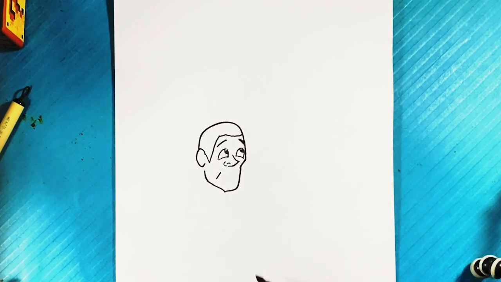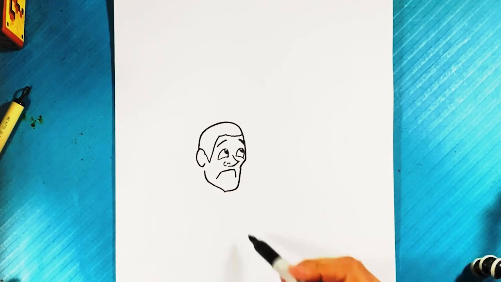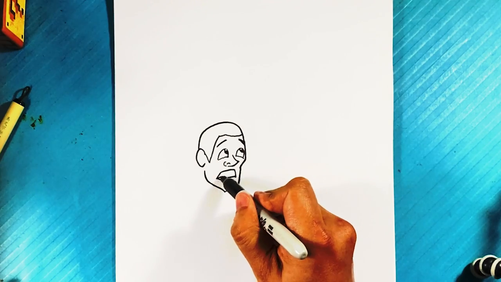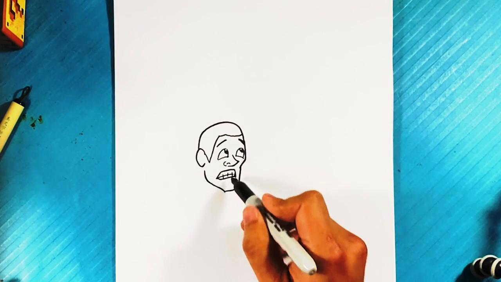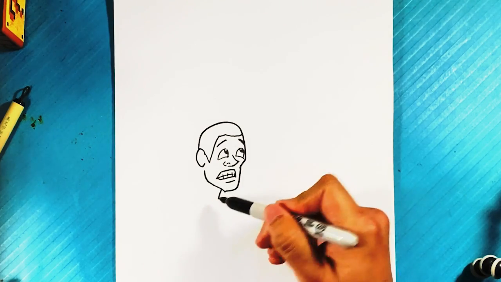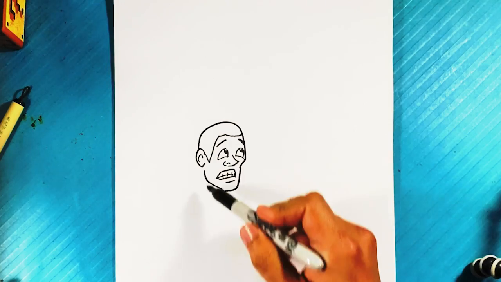Line up for the side of the mouth. Curve down. Line underneath here. And we're gonna draw a line across like he's gritting his teeth, like, uh-oh. Whoa. Line underneath here. Down right there for the lower neck. Curve right there for the inner ear.